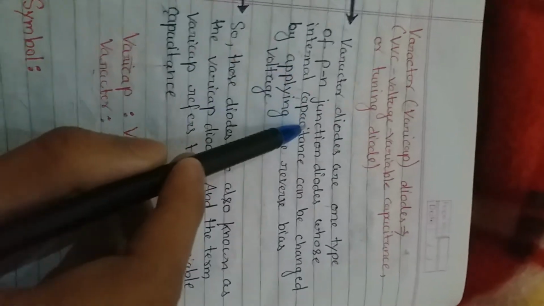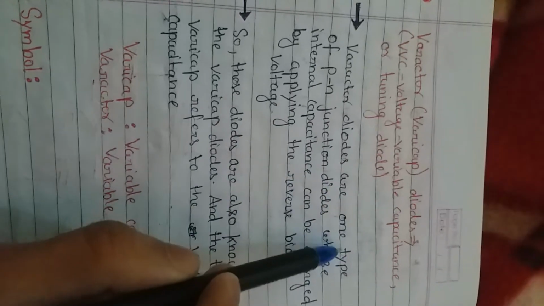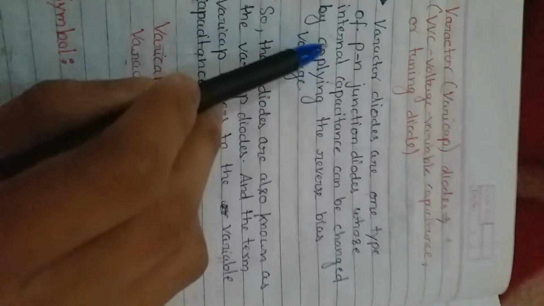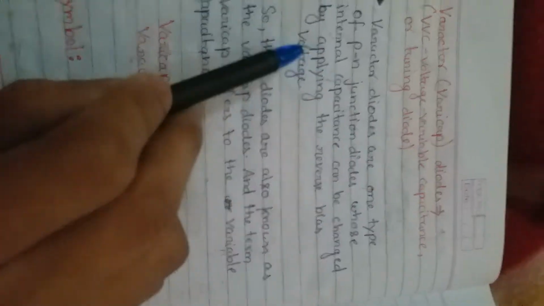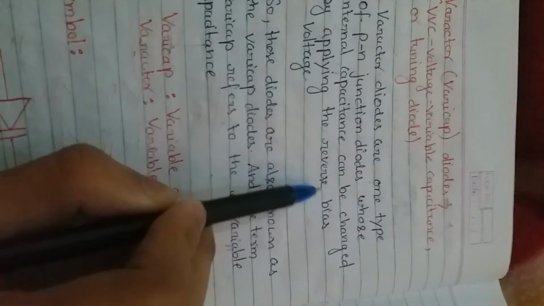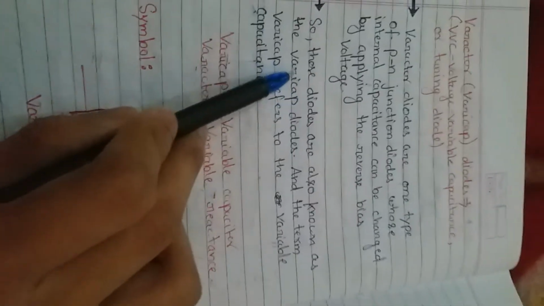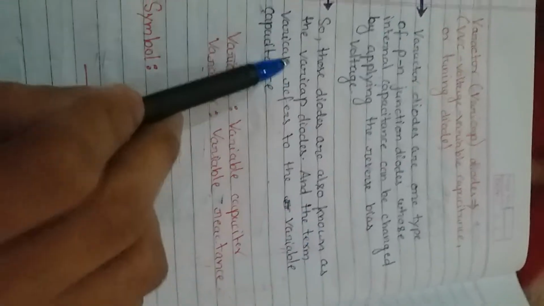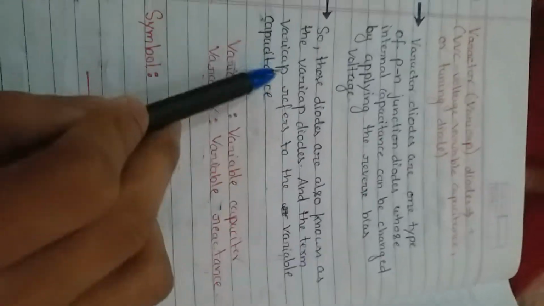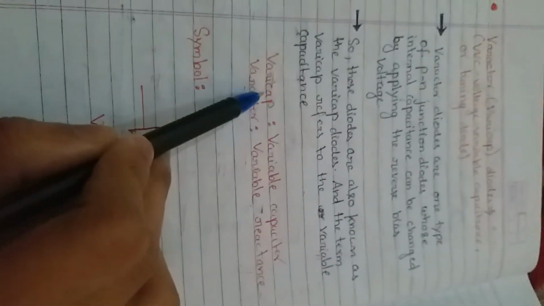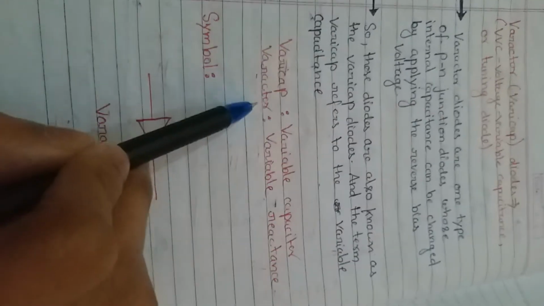Varactor diodes are one type of PN junction diode whose internal capacitance can be changed by applying the reverse bias voltage. So these diodes are also known as varicap diodes, and the term varicap means variable capacitance. Varicap here refers to variable capacitor and the full form of varactor is variable reactance.